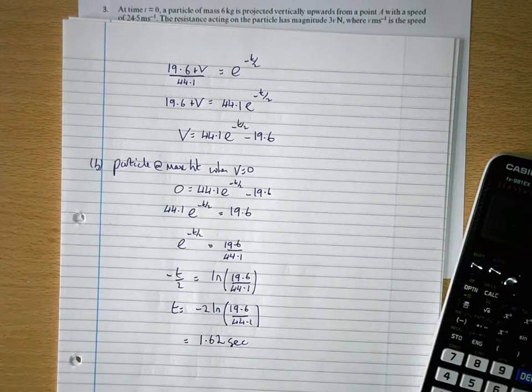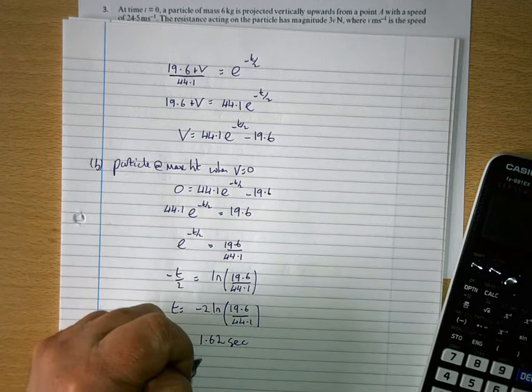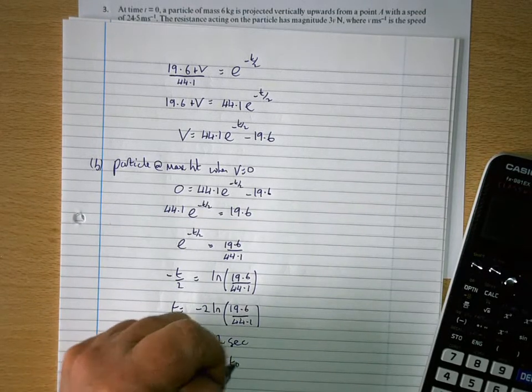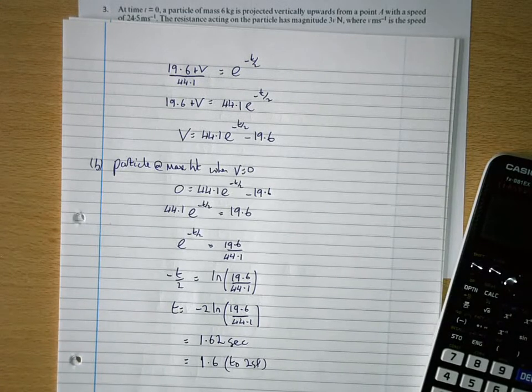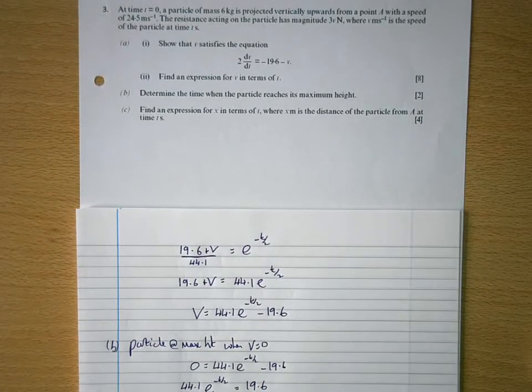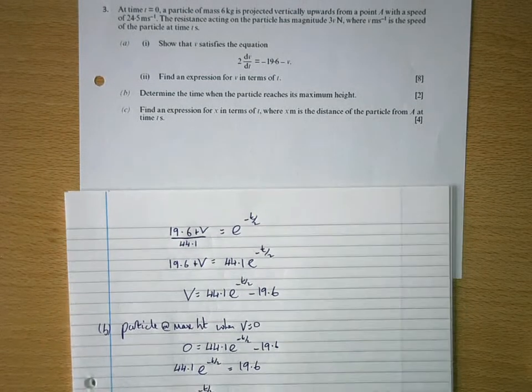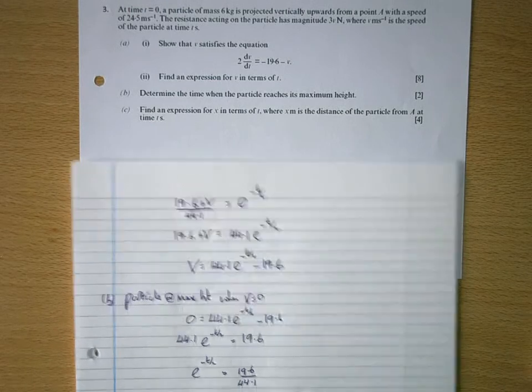Okay, we did use g in that, so to 1 or 2 sig figs, just to cover our backs. And that's part B. We're not done. C, find an expression for x in terms of t, where x is the distance of the particle from A.